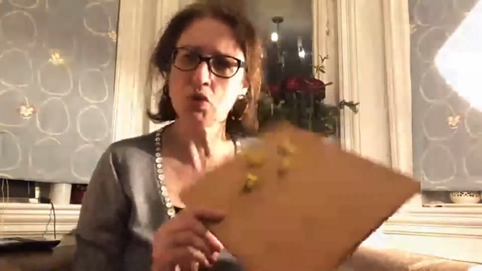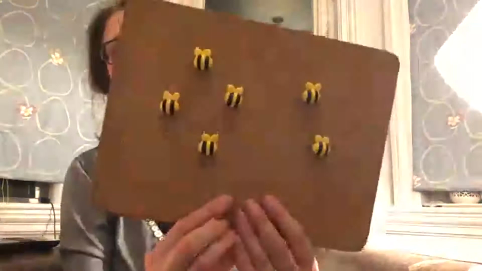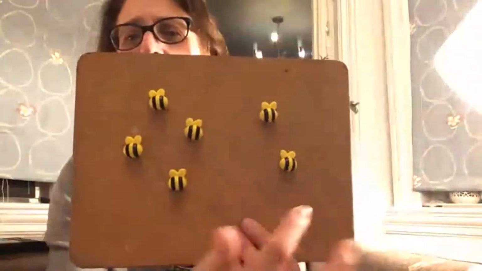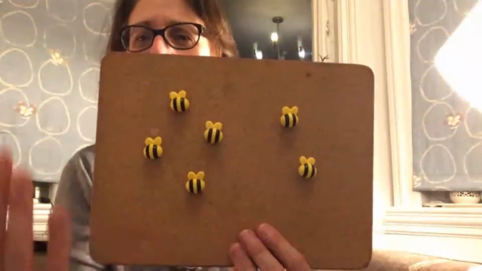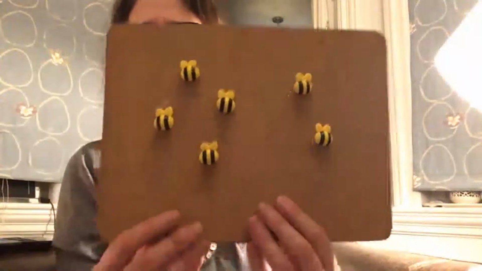And then 2 bees came to join them. So, I'm wondering if you could tell me how many bees there would be all together. If there were 4 bees to begin with and then 2 bees came to join them. Have a look now. Here's our 4 to start with, and then 2 came to join them. How many would I have all together?